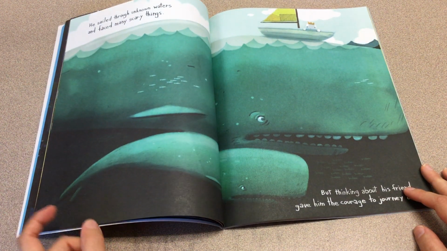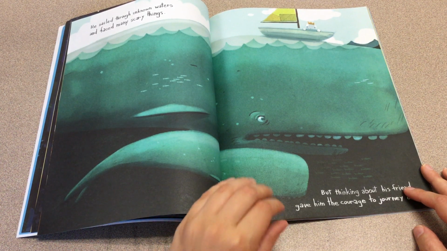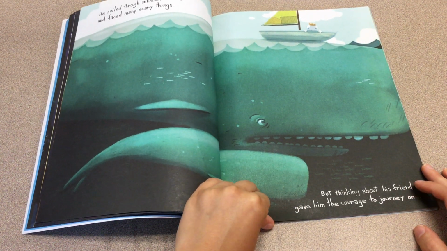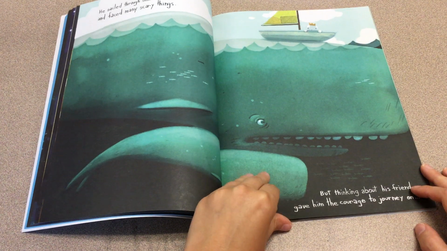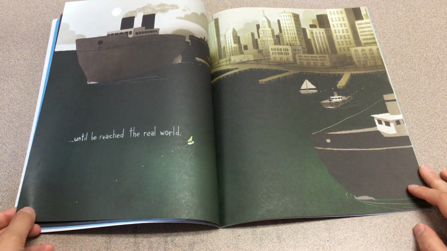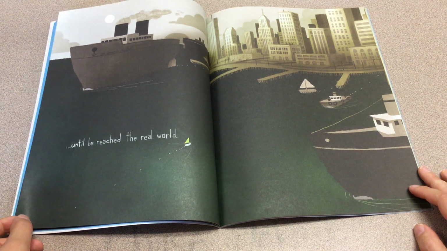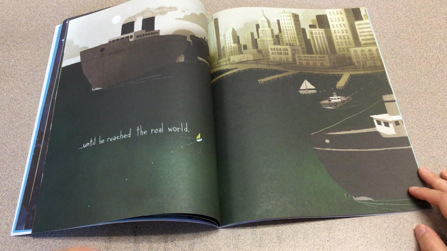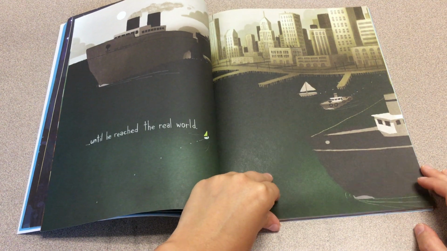Ooh, now he's sailing across the ocean. There's whales underneath him and fish. He looks a little less determined. He looks maybe a little scared, but he's still on his way. Now he's where the people boats are in a big city. So he sailed all the way to a city.